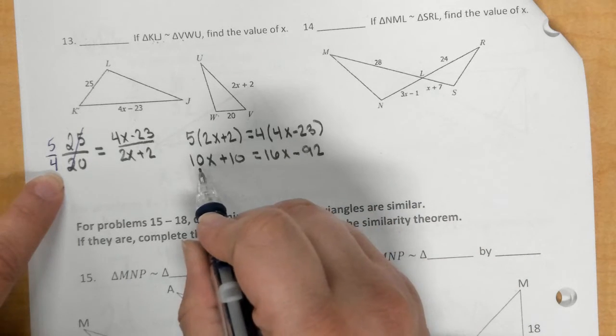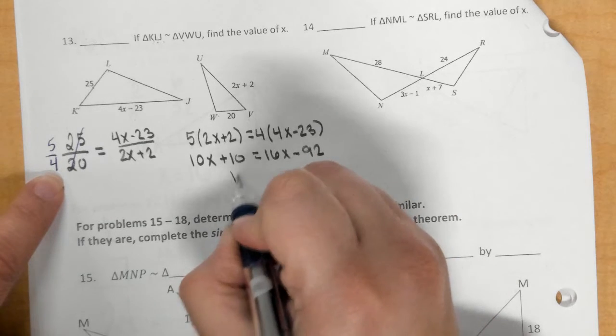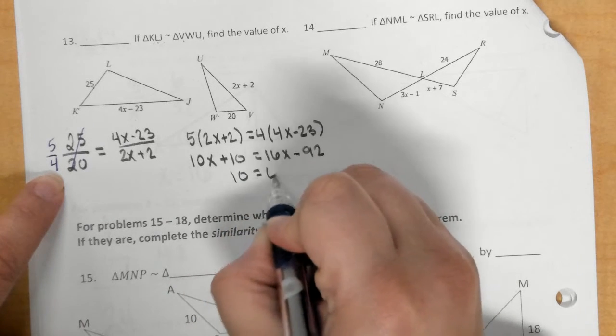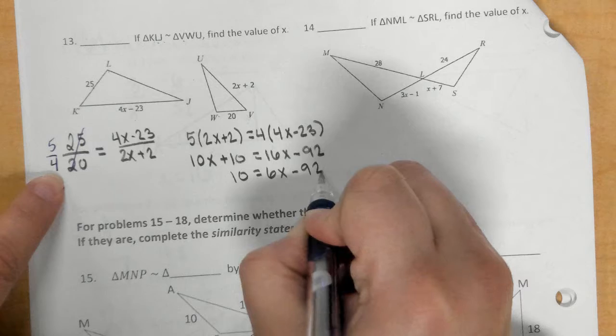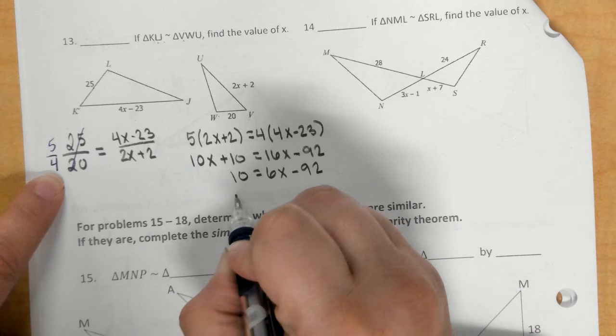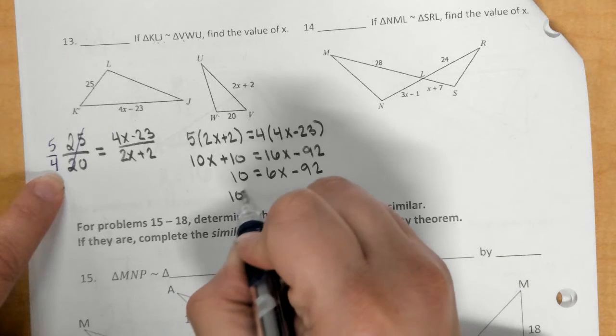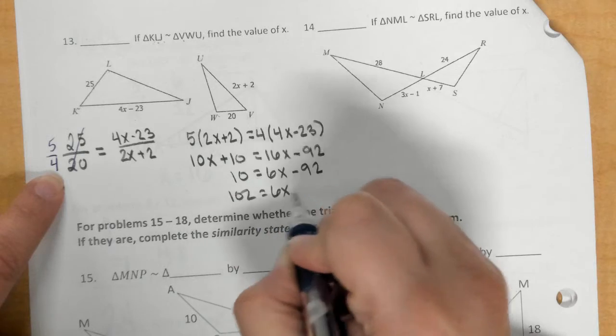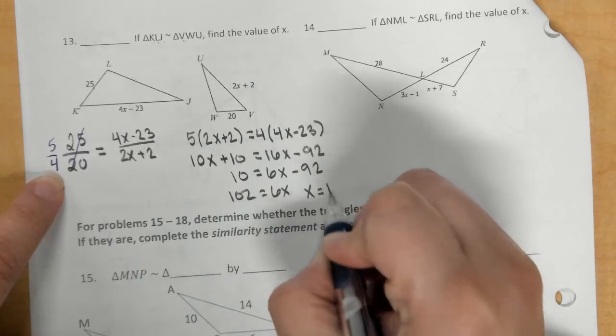Now I would subtract 10x, get 6x. I would add 92 and get 102 equals 6x. And if I divide by 6, we get 17.